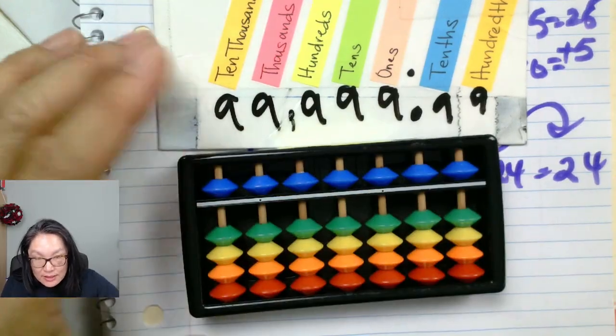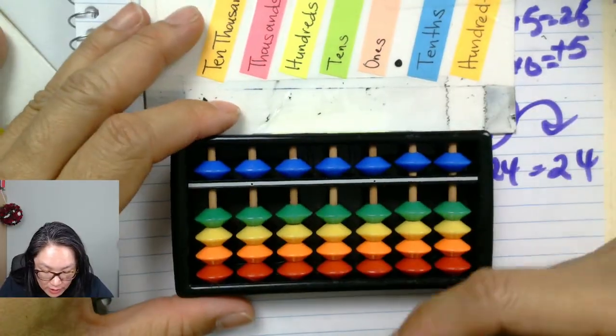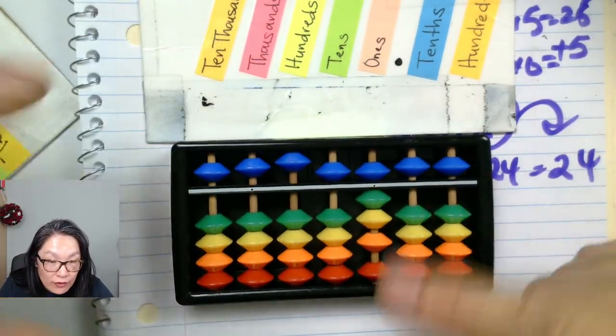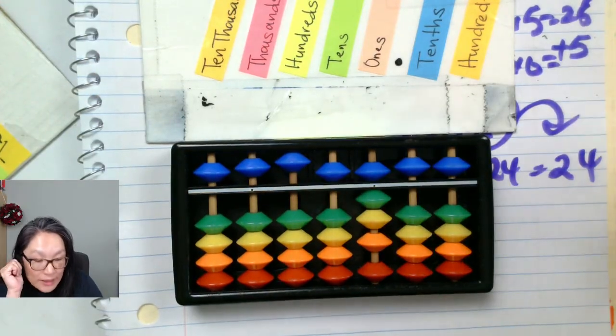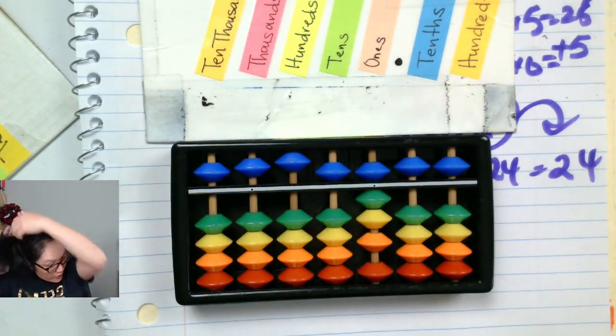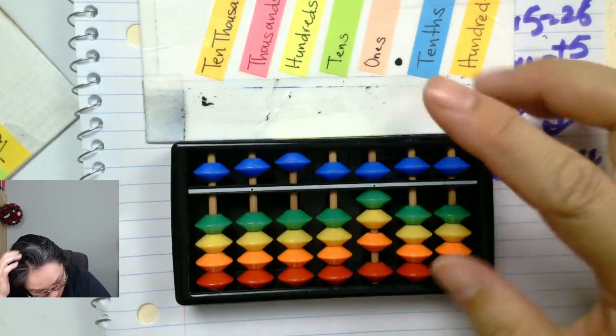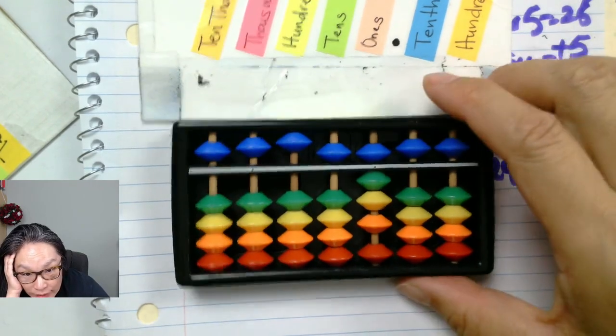So if I did this, that's 5, 5, 5, 5, 5. But be careful not to flick too hard, because if you flick too hard, then your answers are messed up. So don't be like Zeus and Thor and flick too hard, right? What we're doing is we're understanding how to read the abacus. When we understand how to read the abacus, we can start doing adding and subtracting. So now we know how to read.